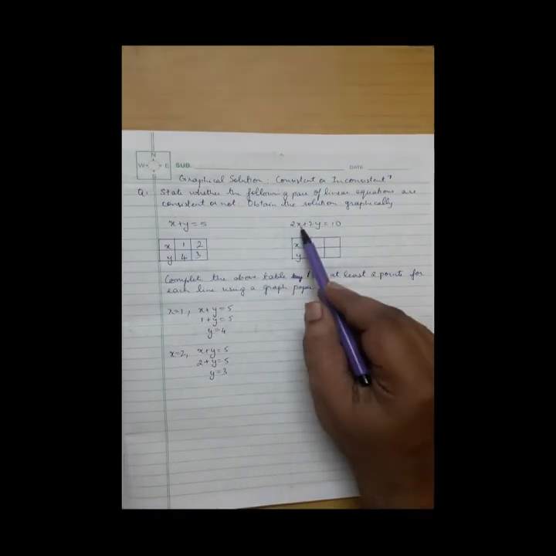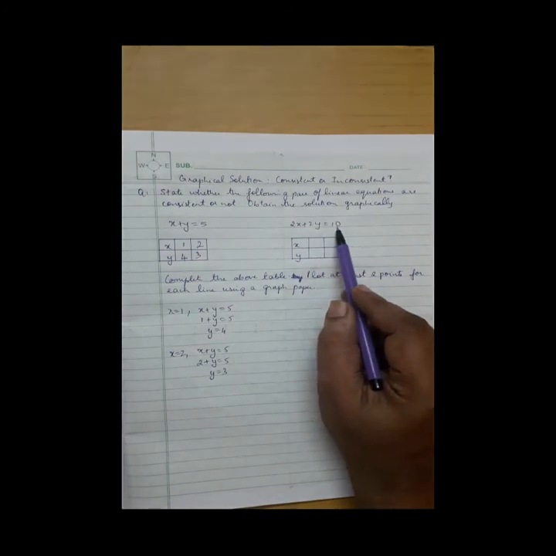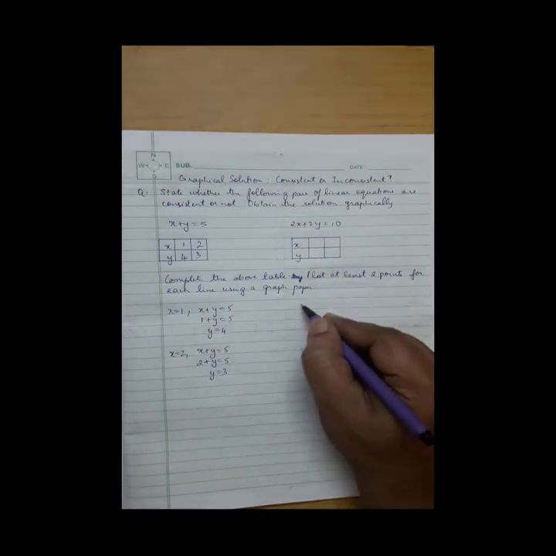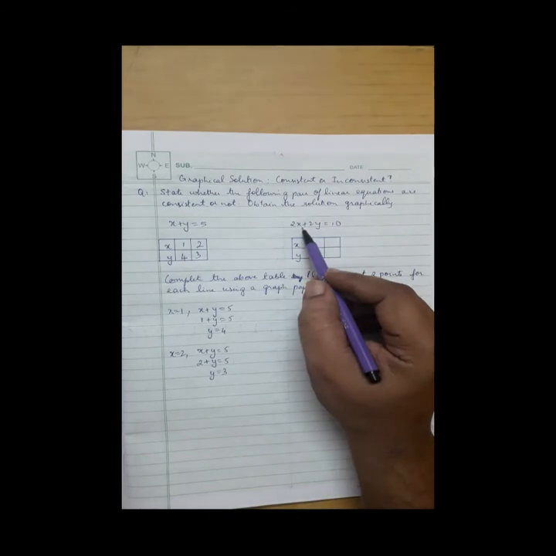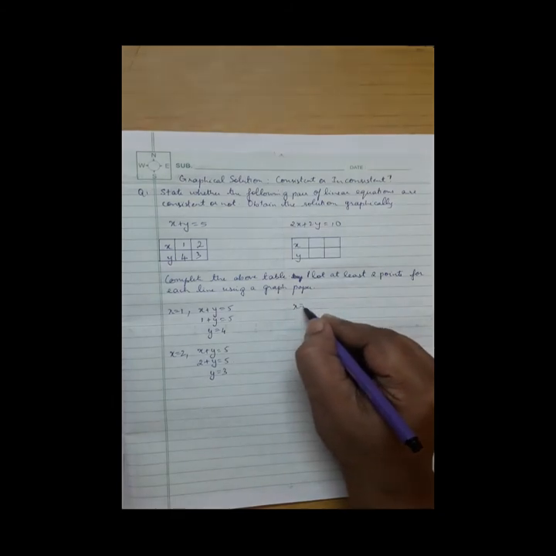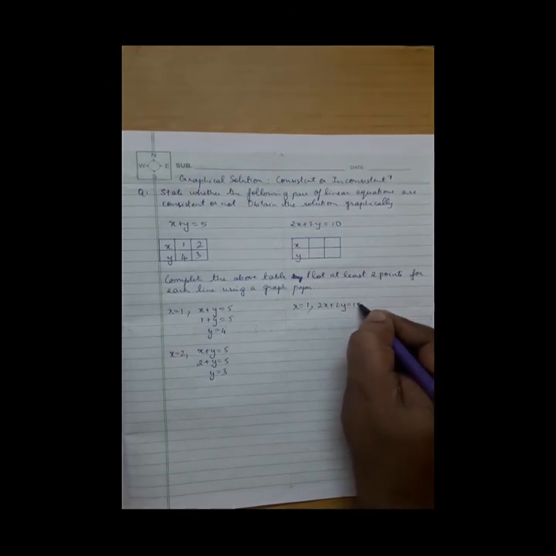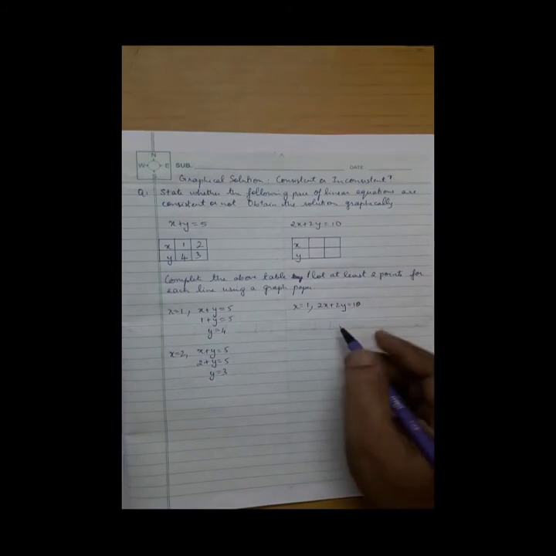Now we'll move to the next equation, that is 2x plus 2y equal to 10. Once again, in place of x, we'll take a value. We'll take x equal to 1 and see what we get. We put down the equation 2x plus 2y equal to 10.